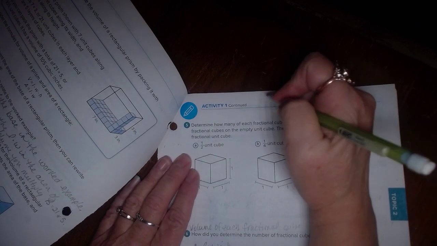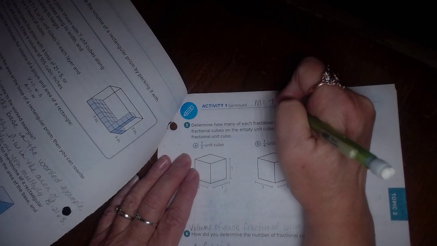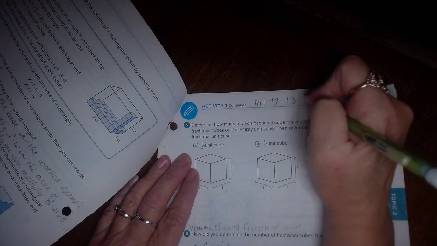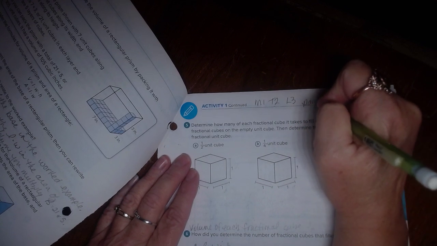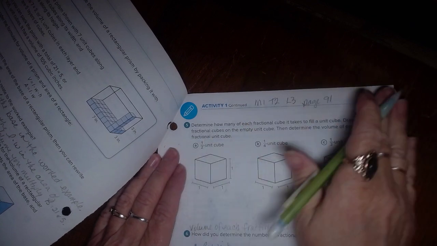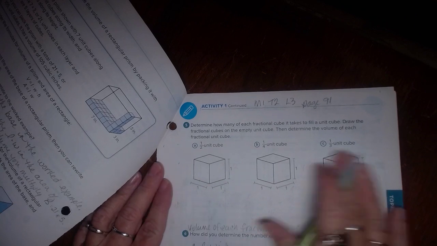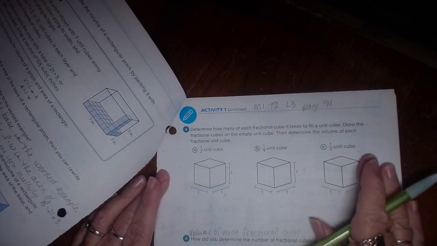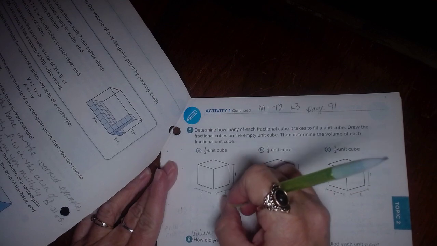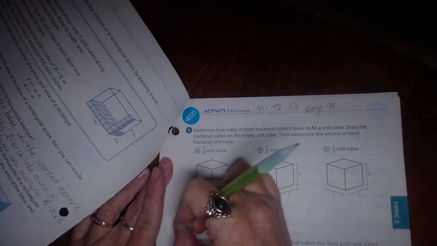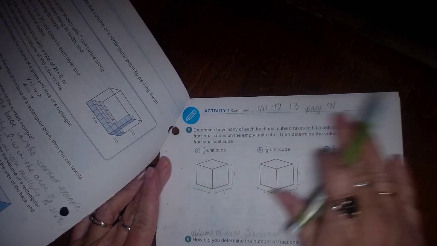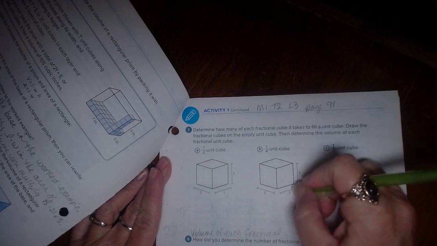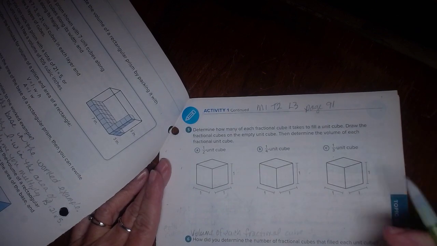Hi everyone, this is Module 1, Topic 2, Lesson 3, page 91 in Activity 1. So I originally had this part of the previous video, but I decided to redo this page. I did not like how it was presented initially, so I am redoing this. I think I can get the information across a little bit better, so I'm going to do that.